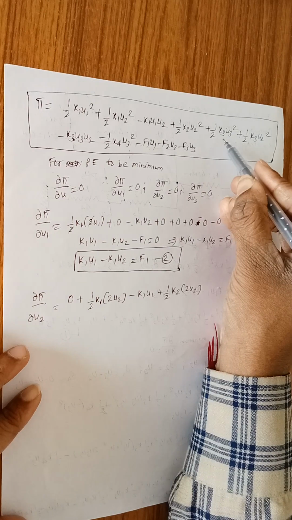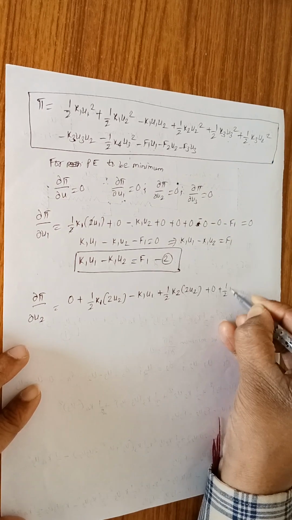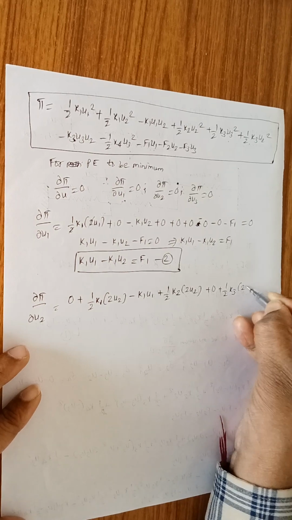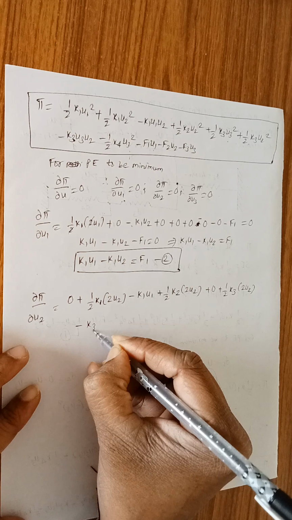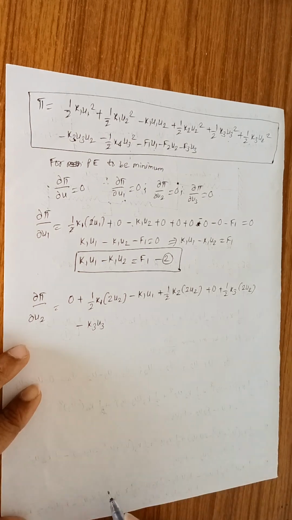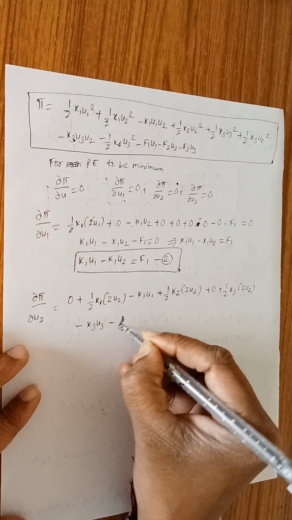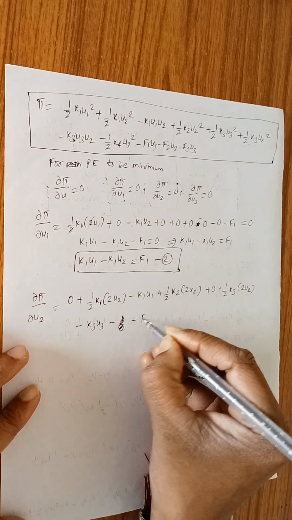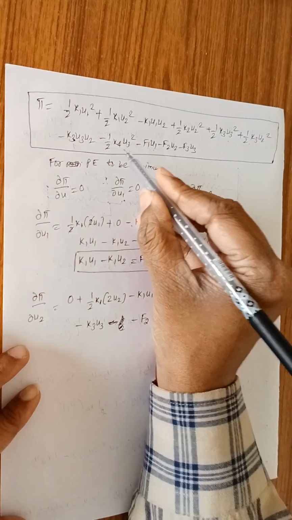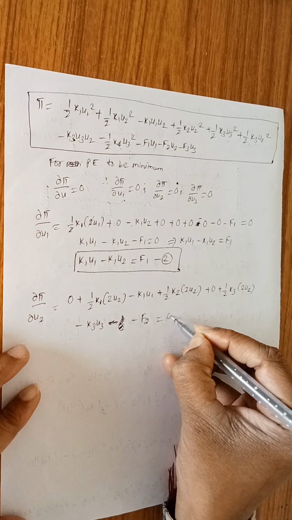And in the fifth term, you don't have u2, therefore that will be 0. And in the sixth term, half k3 will be considered as constant, and 2u2 will be written as it is. And here in the sixth term, k3 u3 will be considered constant, and differentiation of u2 is 1. And in this term k4, that will be 0. And here only f2 has u2, because here you don't have u2, here you don't have u2, and here you don't have u2, so that will be equated to 0.